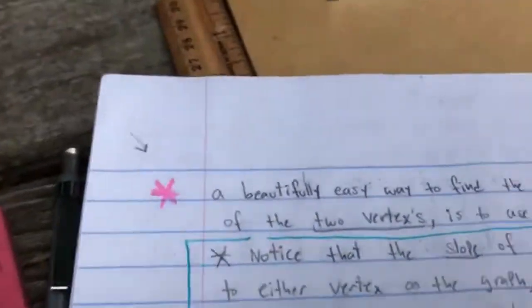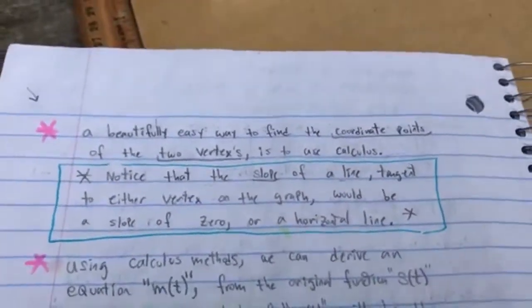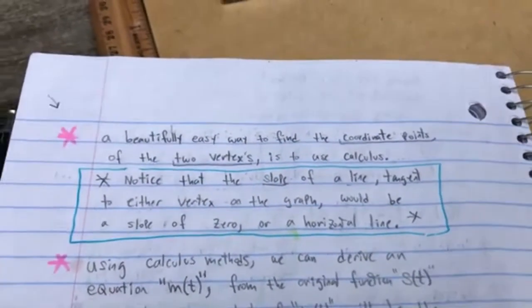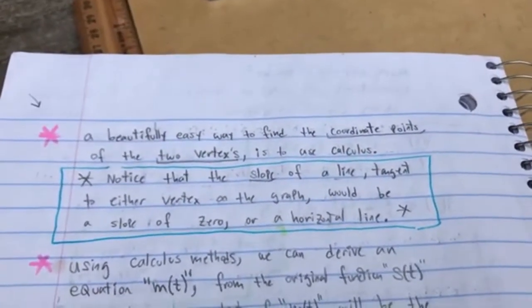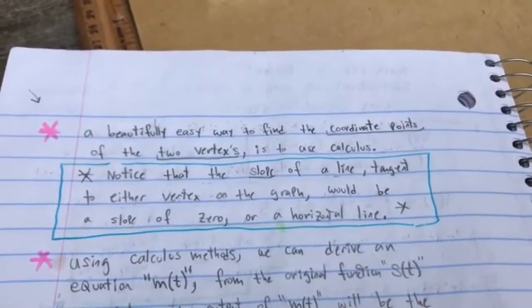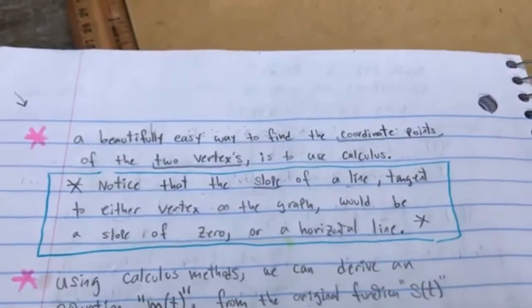So let's look at the next page. A beautifully easy way to find the coordinate point of the two vertexes is to use calculus. Notice that the slope of a line tangent to either vertex on the graph would be a slope of 0, or a horizontal line.